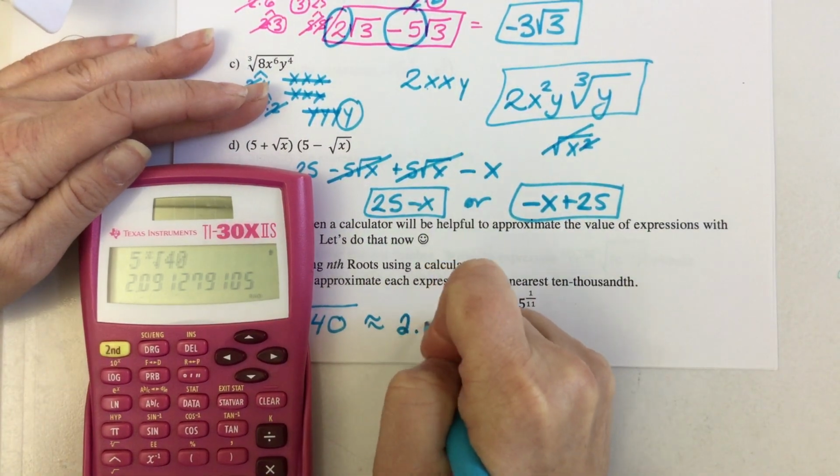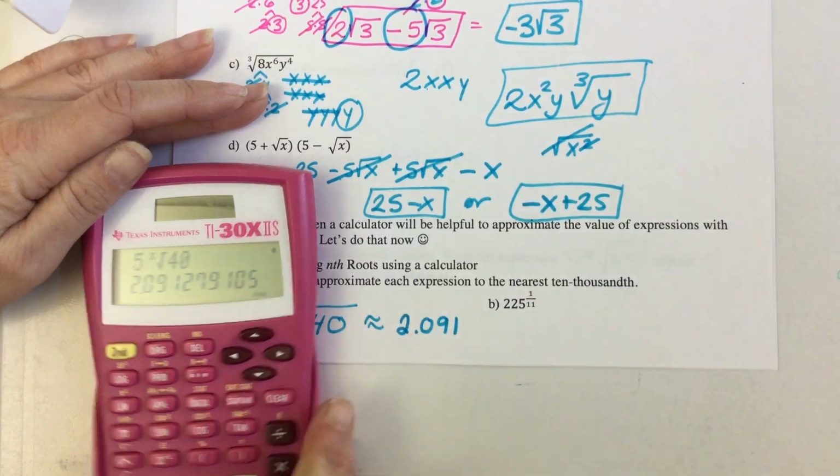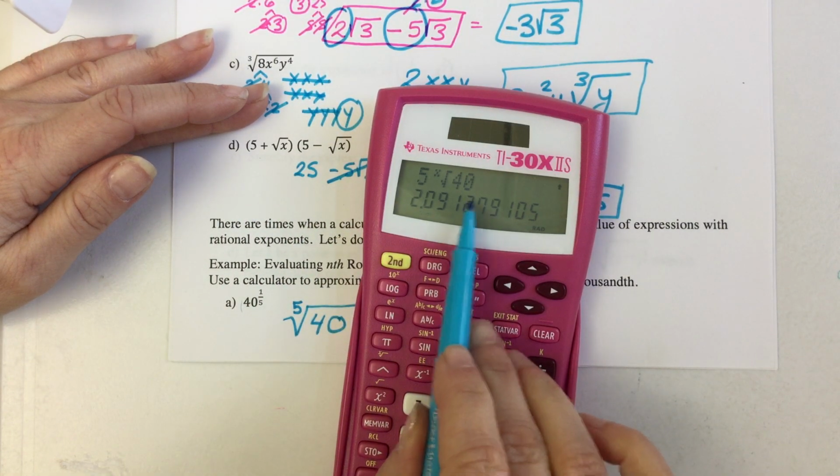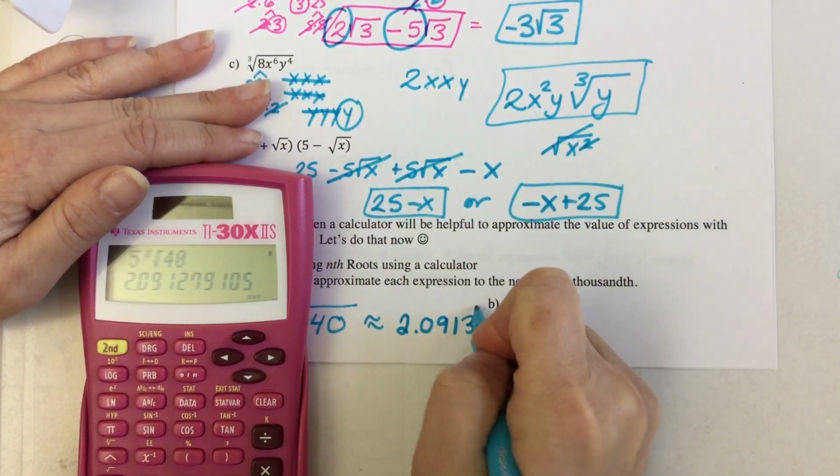So we have 2.091. When you're rounding it to 4, you have to look at the number after. 7 is larger than 5, so it would bump the 2 up to a 3.